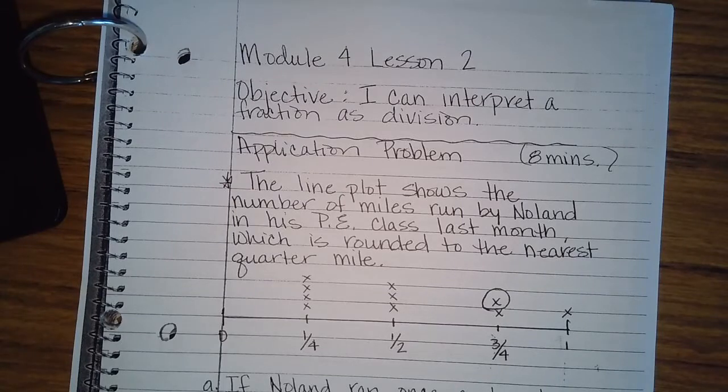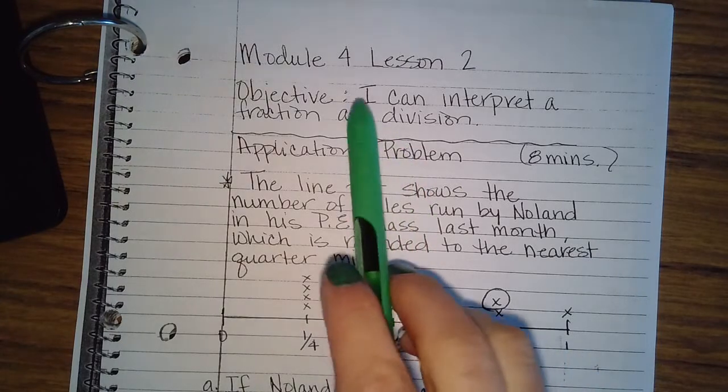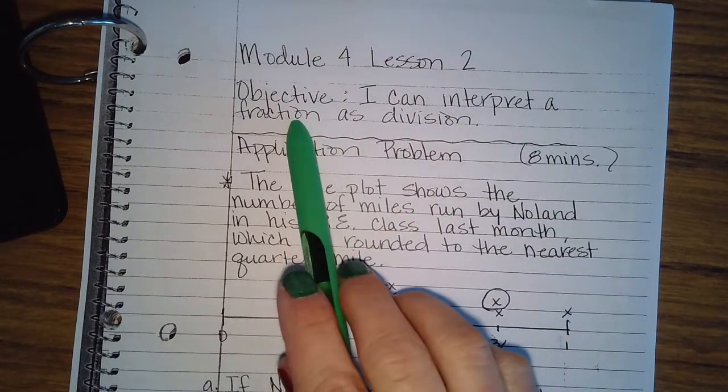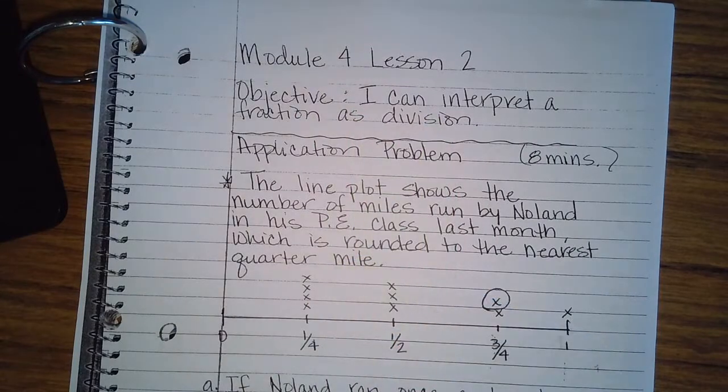This is Engage New York, Module 4, Lesson 2. Read the objective with me as I read it out loud. I can interpret a fraction as division. And that's something that we've been talking about for quite some time, is how division problems and fractions are division, fractions are decimals, and how all of those things go together, right?